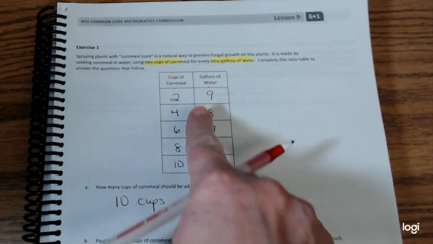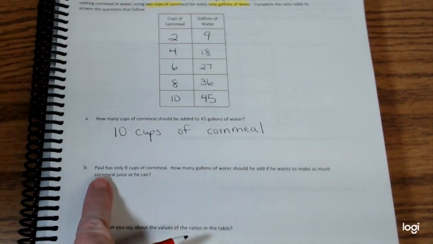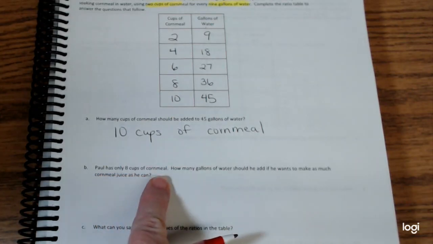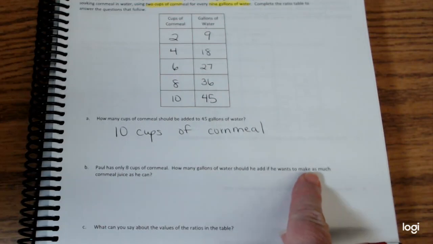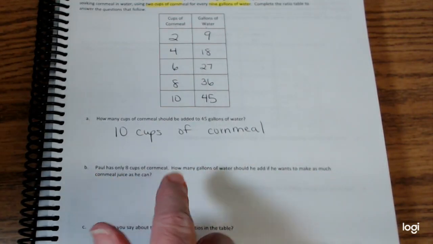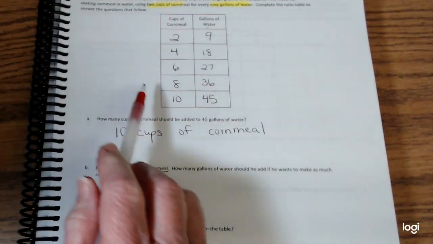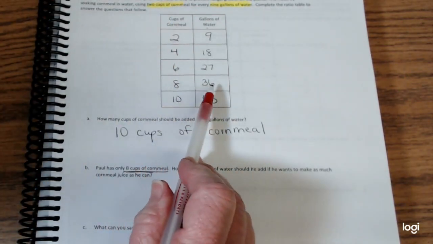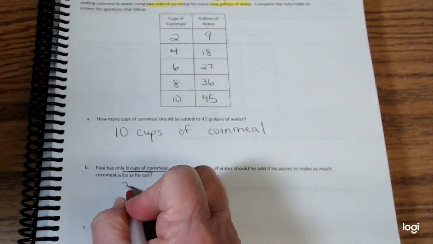Okay, making a ratio table sure makes it easy for us to answer these questions. Let's look at the next one. Paul has only 8 cups of cornmeal. How many gallons of water should he add if he wants to make as much cornmeal juice as he can? So 8 cups of cornmeal, so we need to go to the cornmeal side, find the 8. How many gallons of water? The answer is 36 gallons of water.